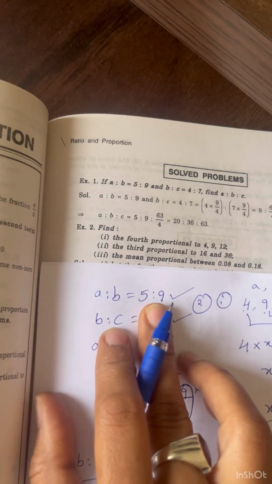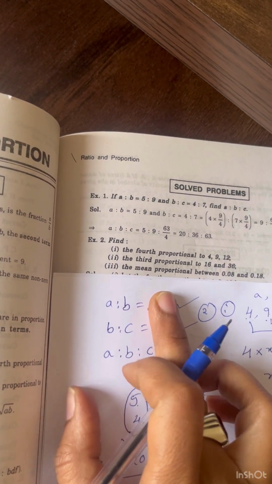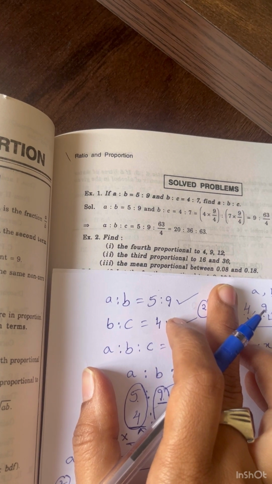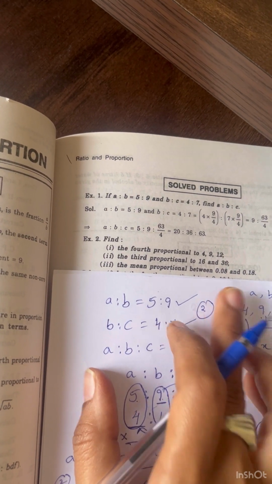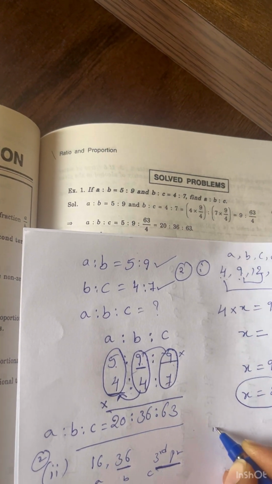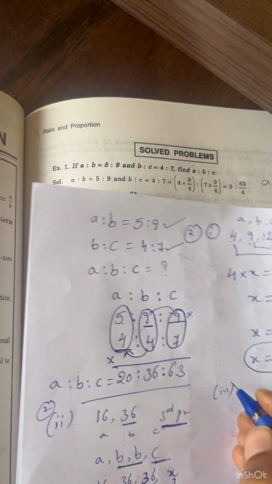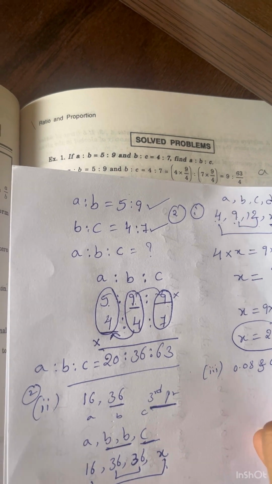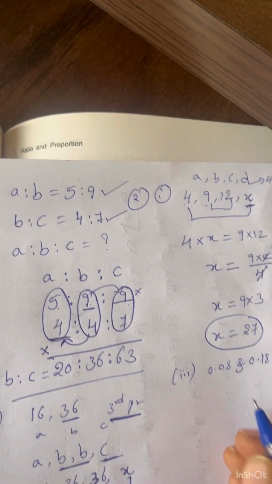Here they are asking, find the mean proportional between these two numbers, 0.08 and 0.18. Third question, what is given: 0.08 and 0.18. So find the mean proportional.